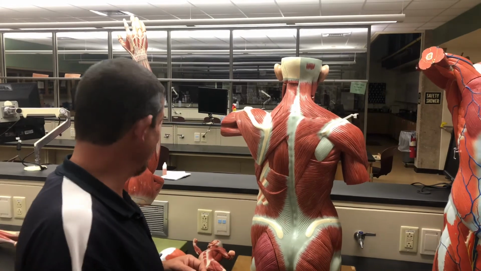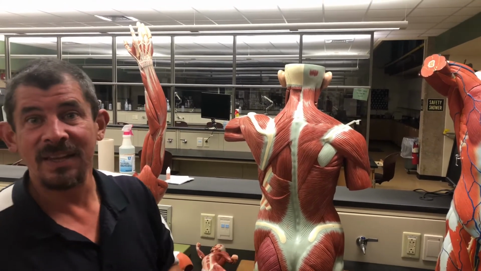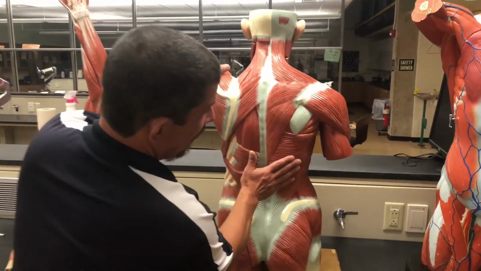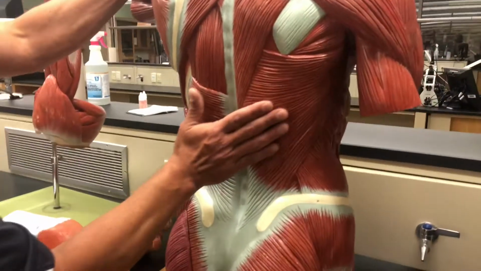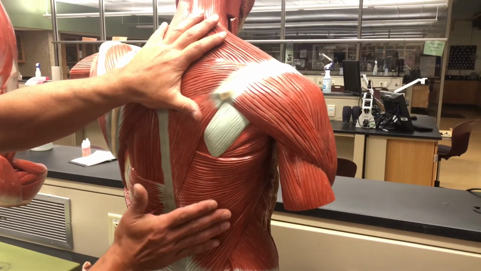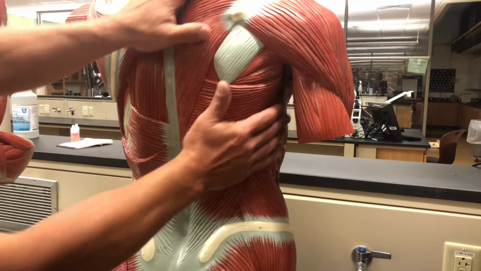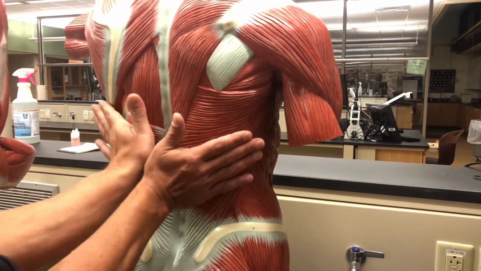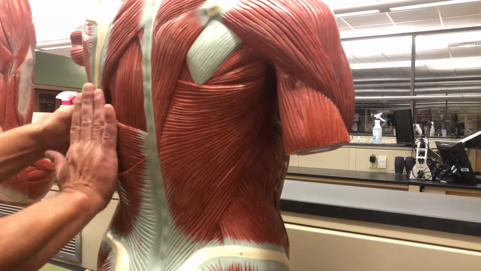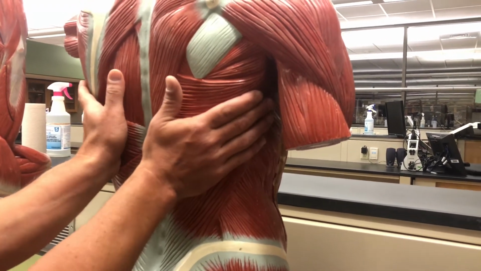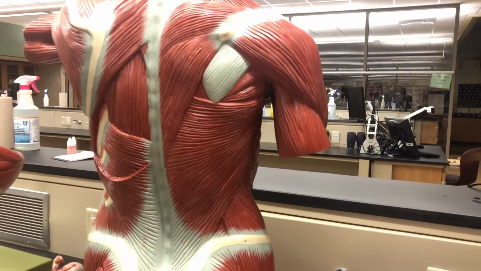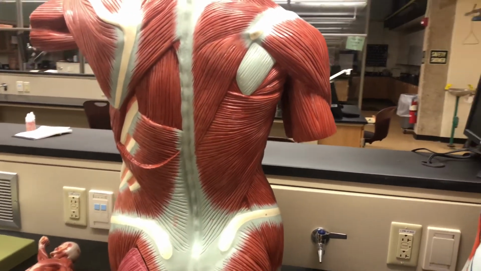The next one then is latissimus dorsi. That's another superficial back muscle. And here is latissimus dorsi right here. So again, the trapezius is more superior. The latissimus dorsi is more inferior. And again, on this side, it has been removed. So we are going to come up right through here. And that's latissimus dorsi.